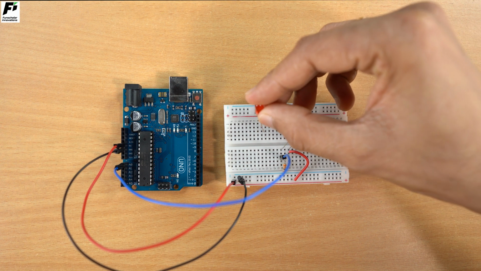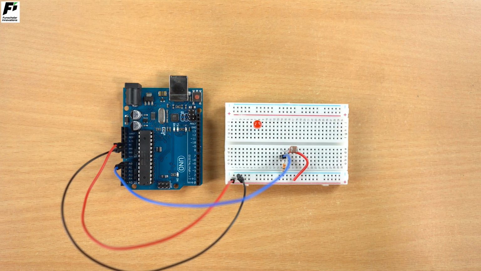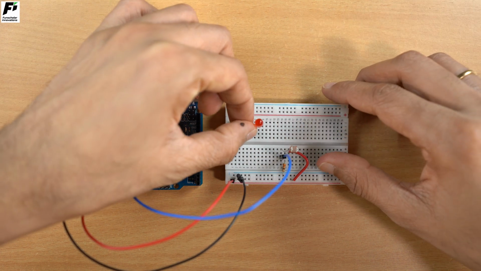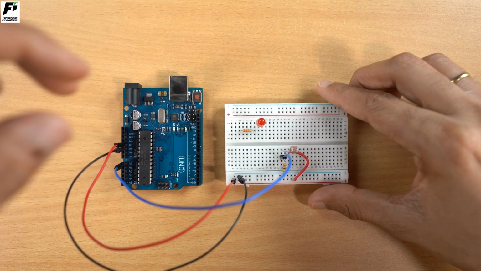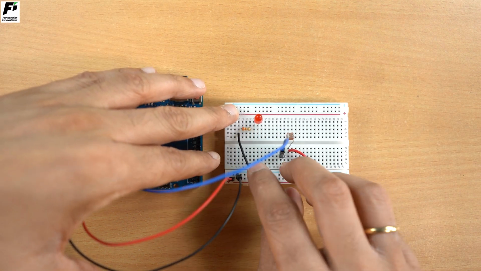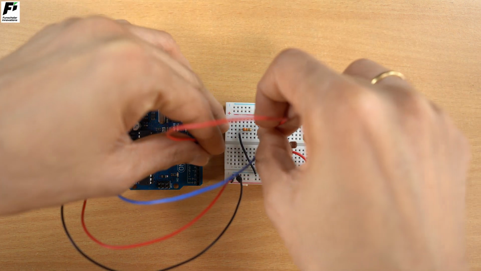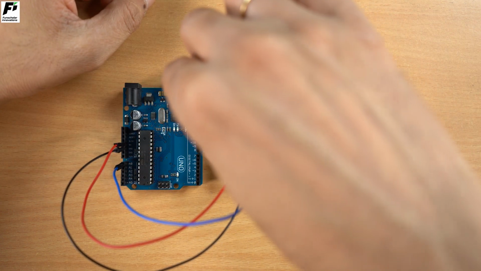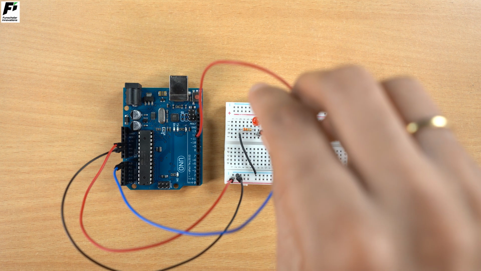Now take an LED and place it on the breadboard near the LDR sensor. Connect the negative end or the shorter leg of the LED to one end of the resistor like this. Connect the other end of the resistor to the negative rail of the breadboard. Finally, connect the positive leg or the longer leg of the LED to pin number 12 on the Arduino. This is where the LED gets controlled by the Arduino. This completes the circuit for our LED.